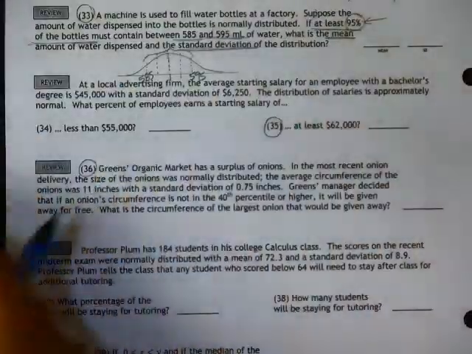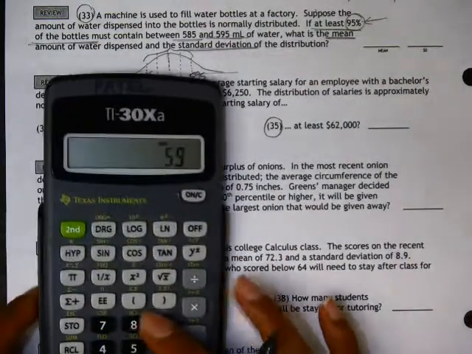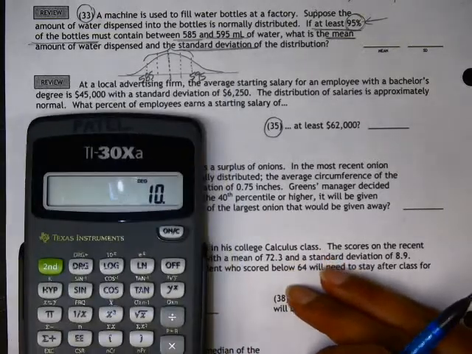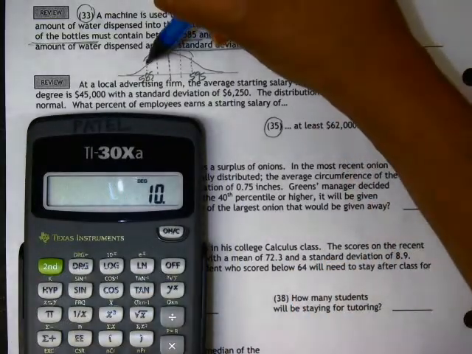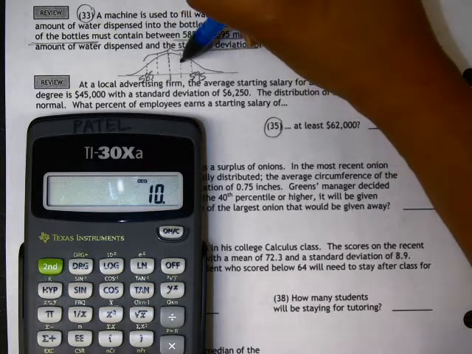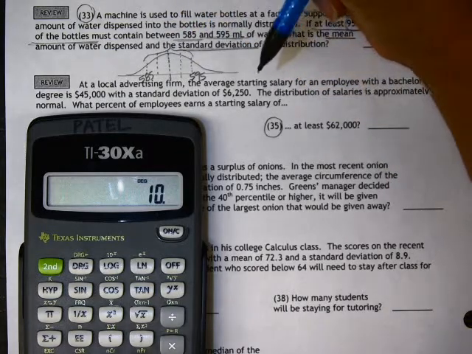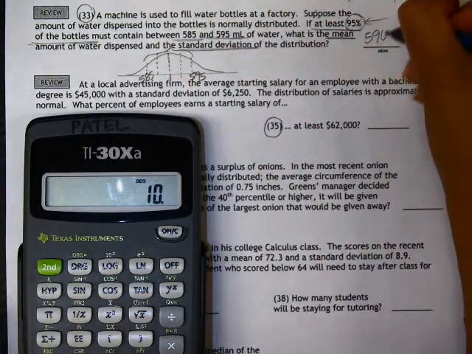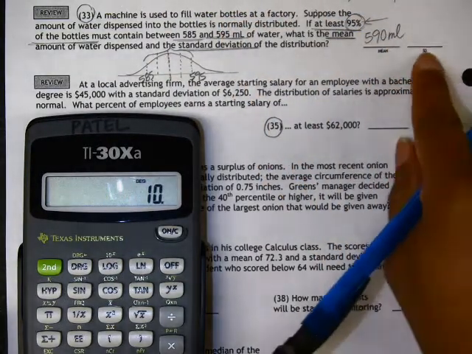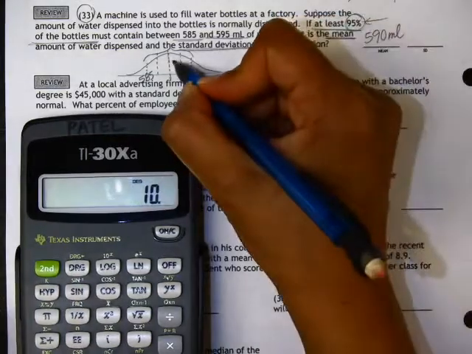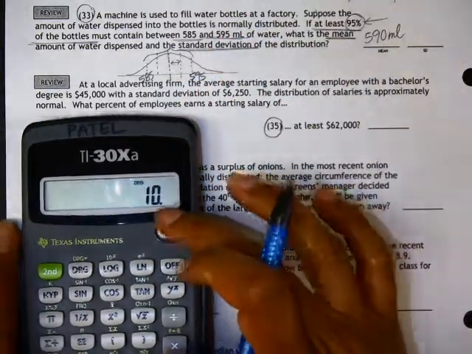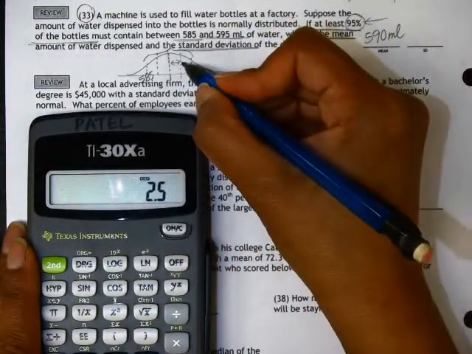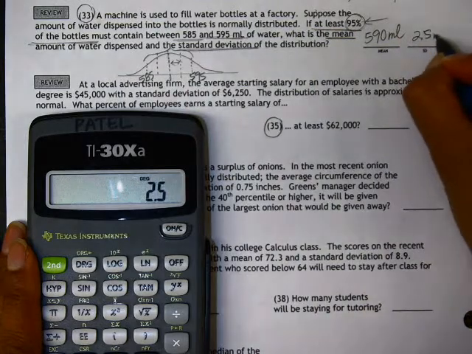So here, if you just subtract 595 and 585, that's 10 milliliters that are getting divided amongst these 4 standard deviations. The middle between 585 and 595 is 590 milliliters. To figure out how big one standard deviation is, so from here to here, I'm going to take the 10 milliliters here and divide by 4 parts. So each of these standard deviations is equal to 2.5 milliliters.